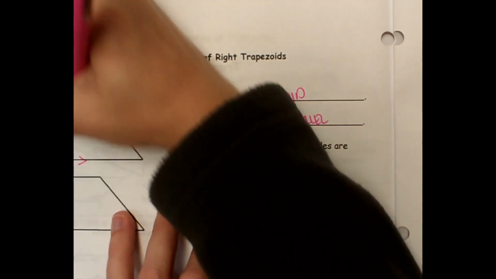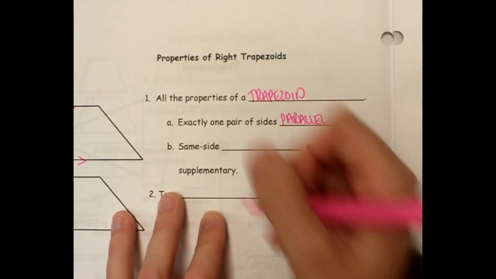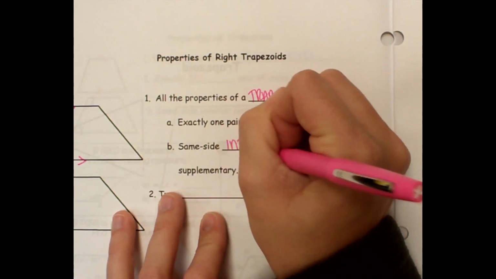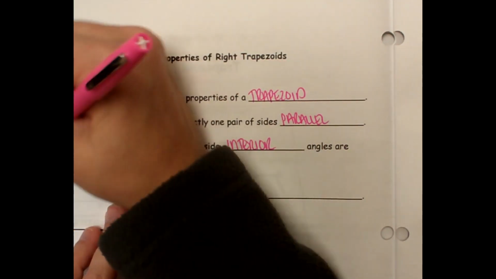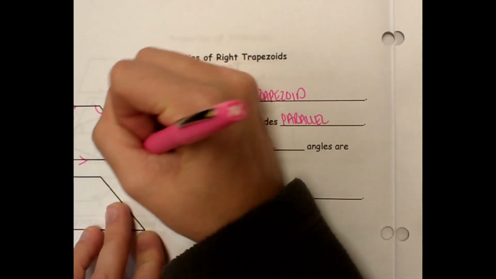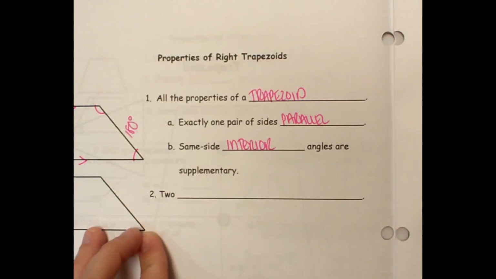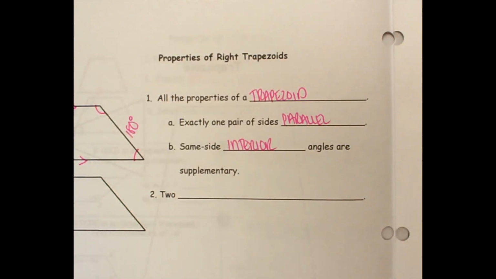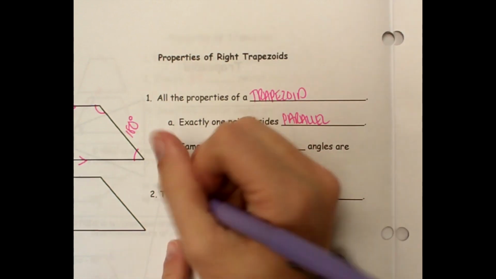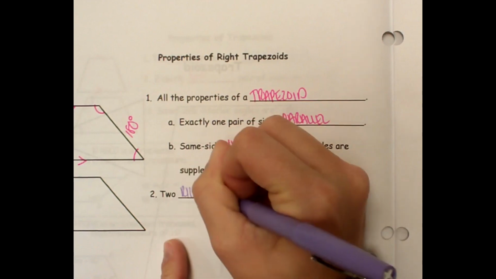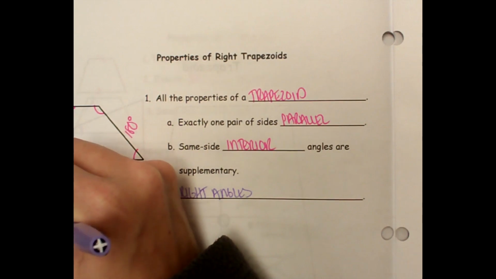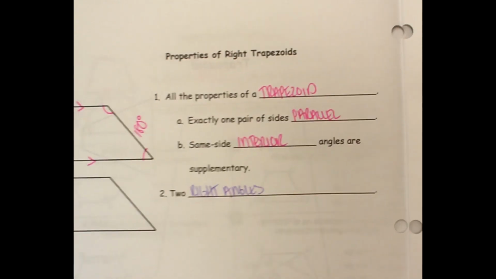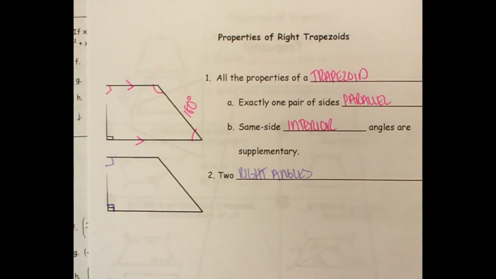In this case, it has same side interior angles are supplementary. So your same side, meaning this side is supplementary, this side also adds up to 180 degrees. However, the new part now is that it has two right angles. Remember, right angles are 90 degrees, and you can see from the picture it's going to be this side and that side.